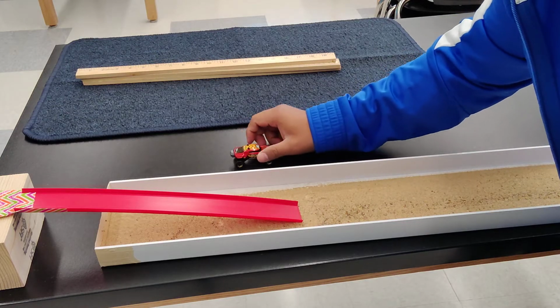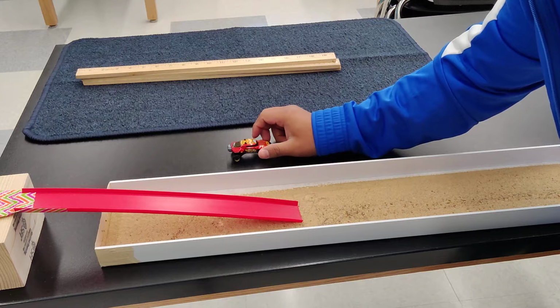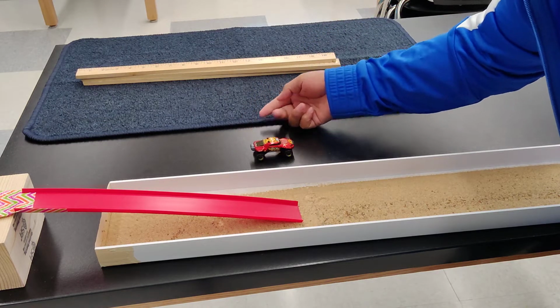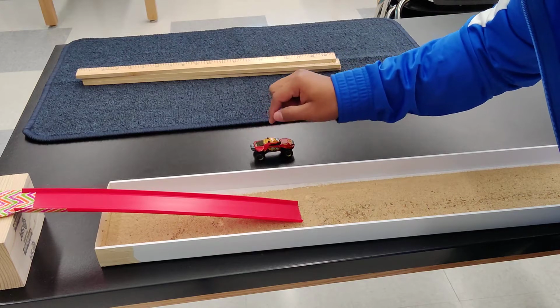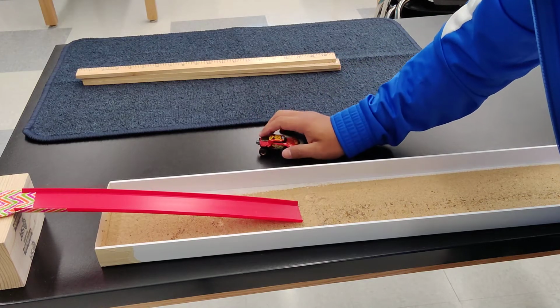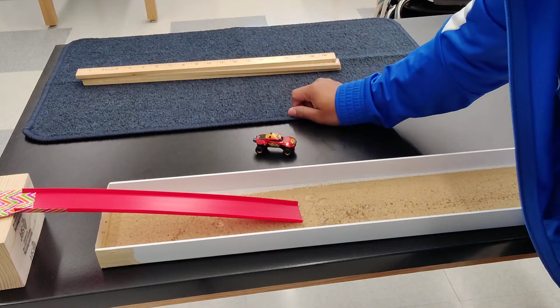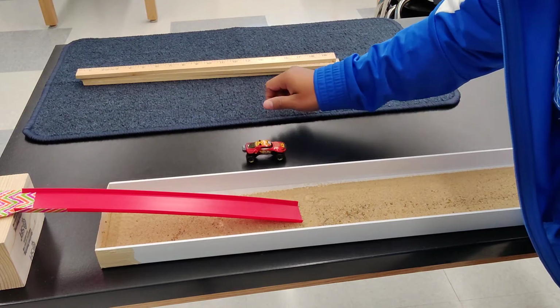Remember, friction is the ability to stop you. If the car is going forward, friction is going the opposite way. And when it goes the opposite way, it slows the car down, right? So the more friction, the more the car slows down. The less friction, the less the car slows down.